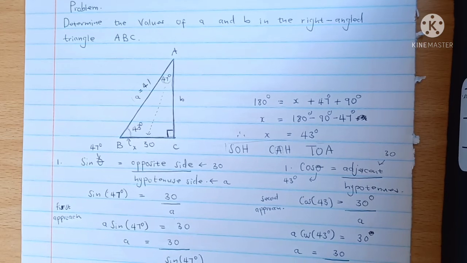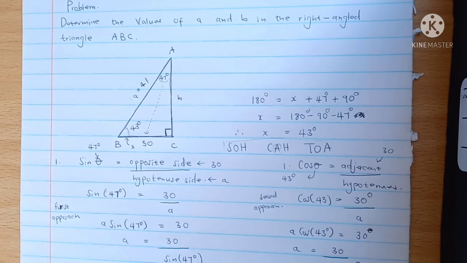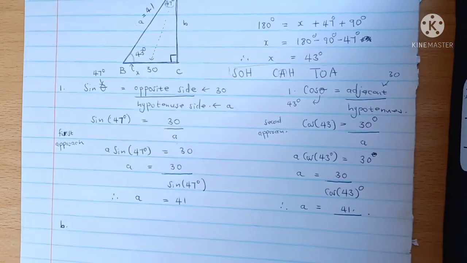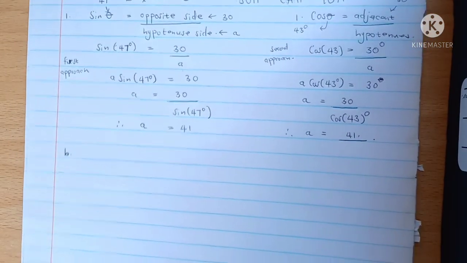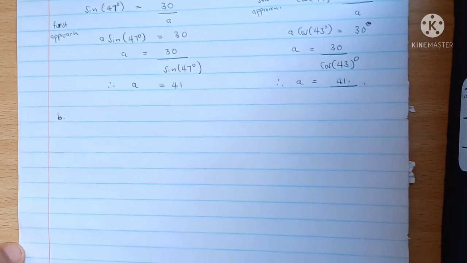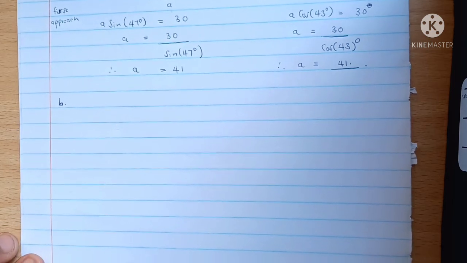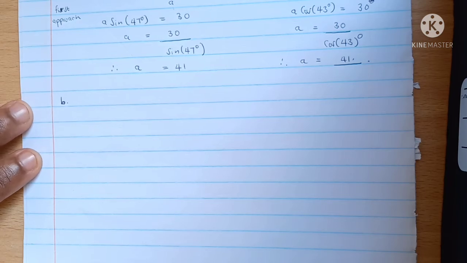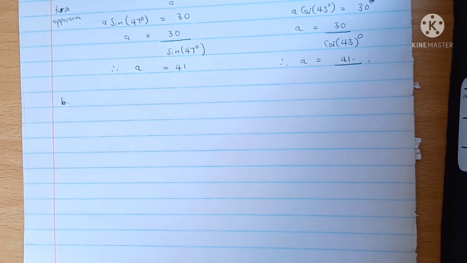And now you need to find B. There's a lot of things that you can do in order to find B. Let me just pull this properly. You can do it in three approaches. So it's all up to you, right?